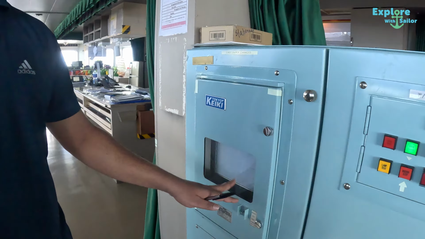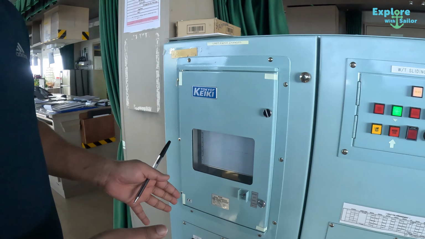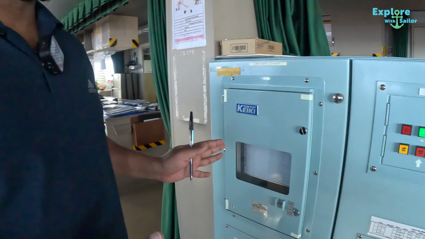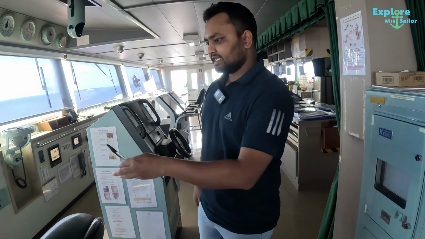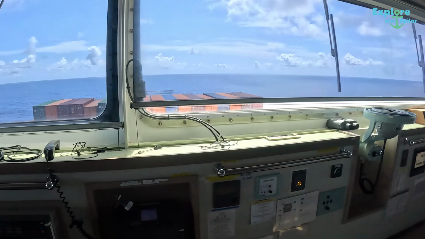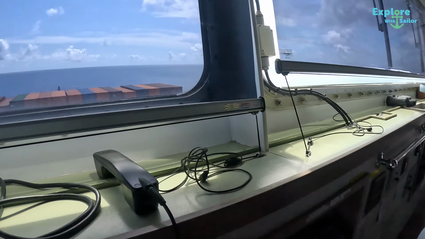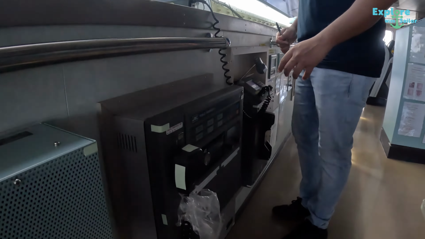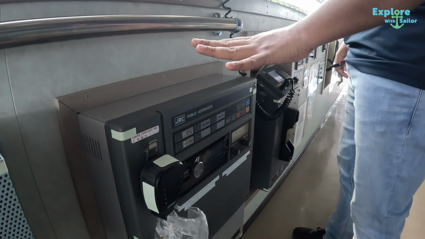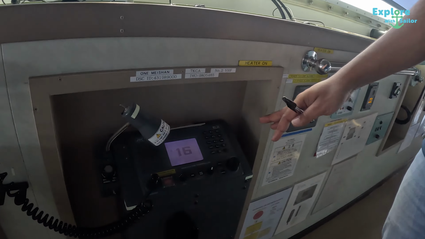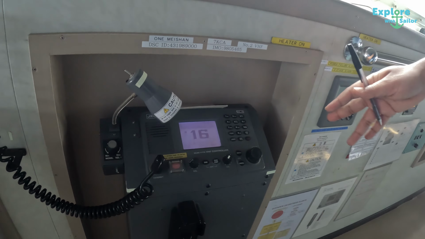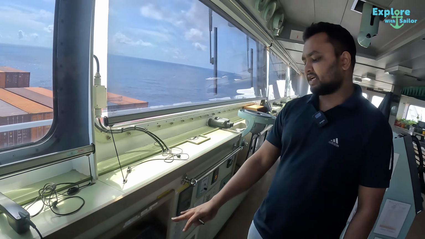This is the course recorder. It's like a graph. The course recorder tracks the ship's movement, its previous movement. This is the PA announce system. This is the VHF. This is the PA system. We can announce everything from here. If we announce, all of the ship will hear the announcement. This is the VHF, very high frequency radio basically. We use it to communicate short range with other ships.